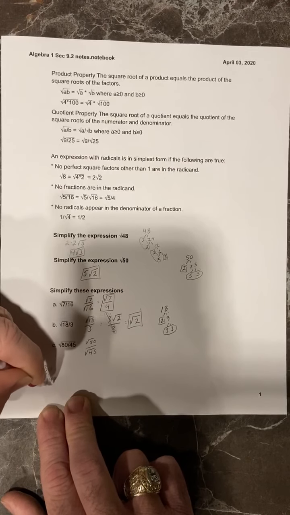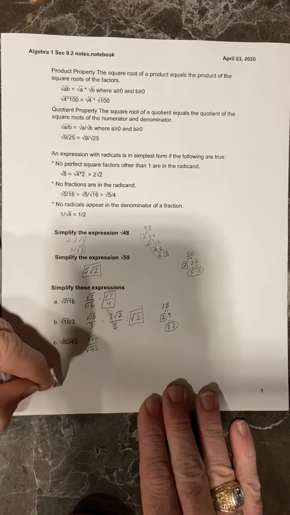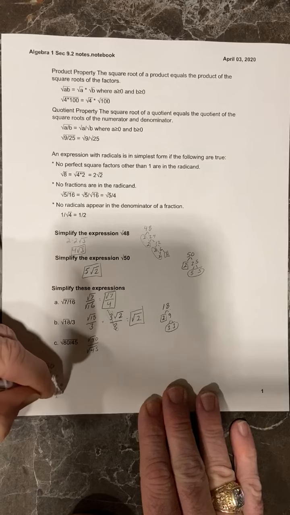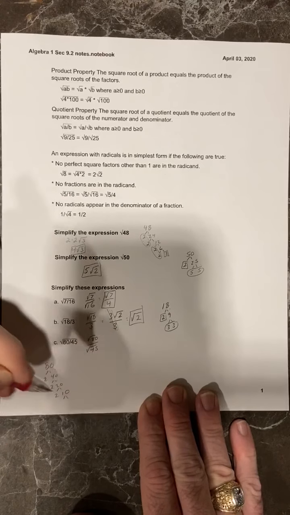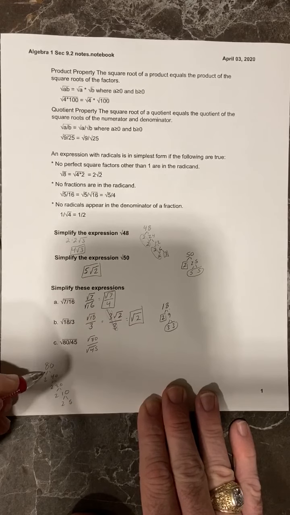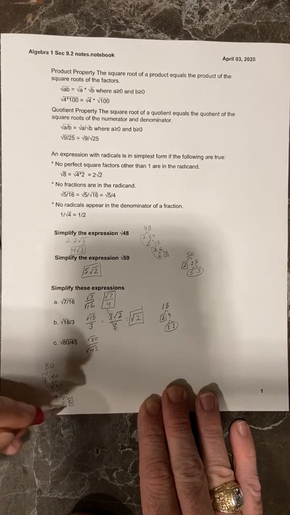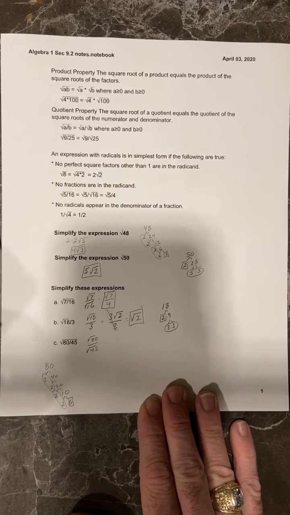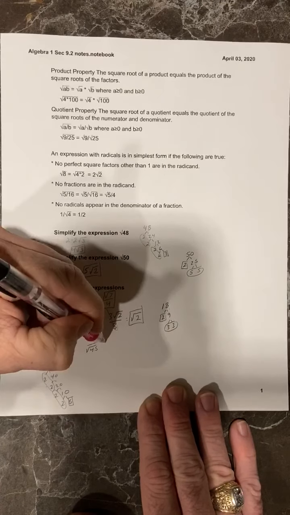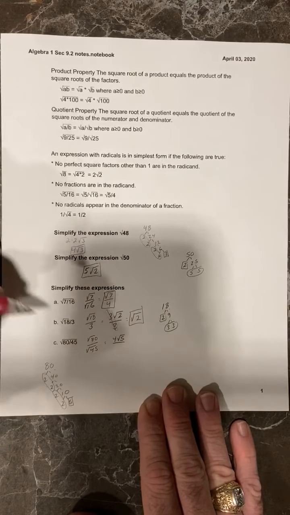That'd be 2 and 40. And 40 is even, so we could do 2 and 20, which is even, which is 2 and 10. 10's even again, so that's 2 and 5. So I've got 1 pair of 2's, 2 pair of 2's, 5's all by itself. So that's 2 times 2 going on the outside. So 4 square roots of 5 for the top.